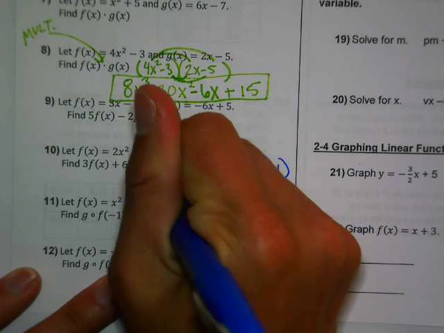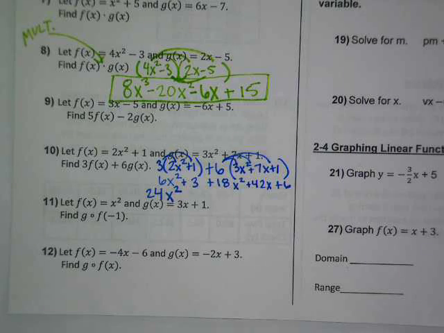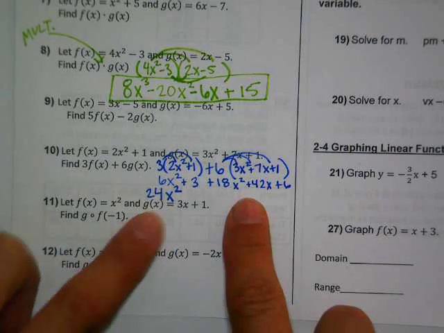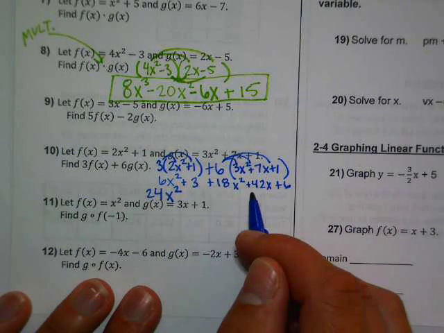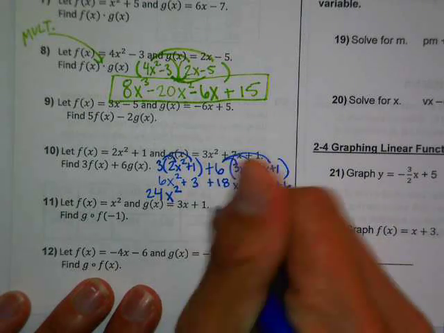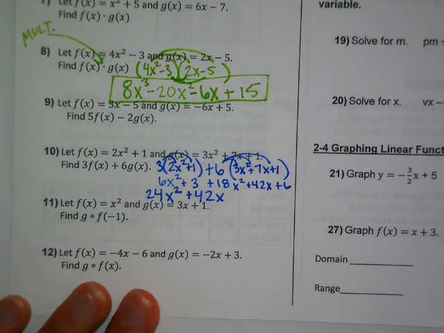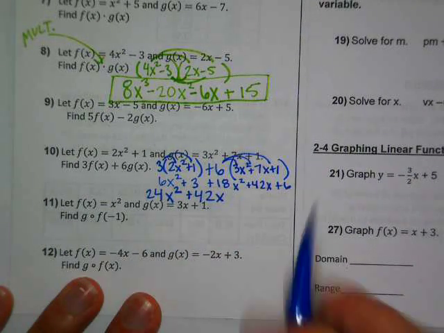There's no room, I know. You can do it on another sheet of paper if you need to. And for the x terms, do you have any other x's? No, we just have the 42x. Yeah, that's right. And then we can combine 3 and 6, and we get 9.